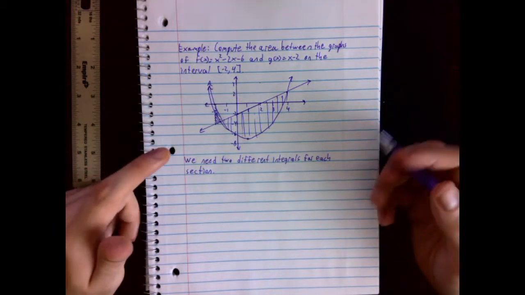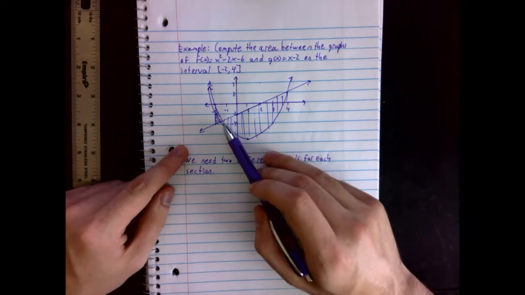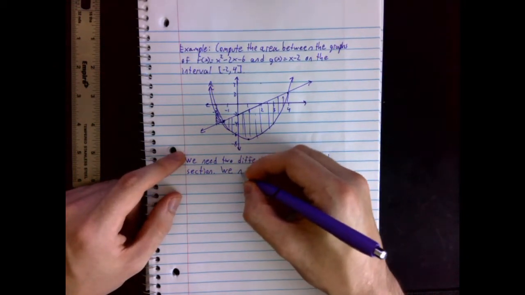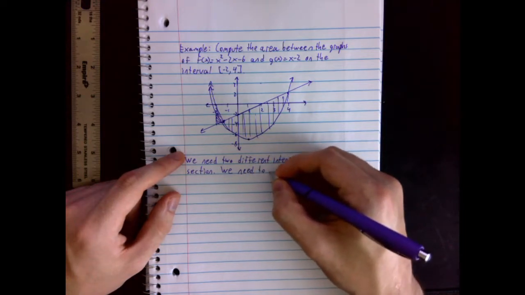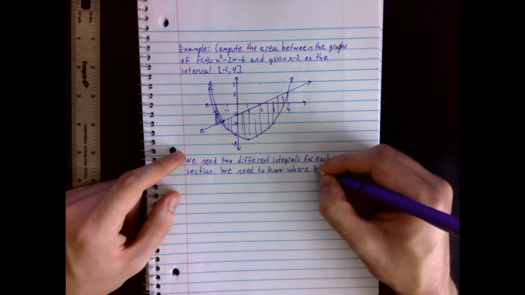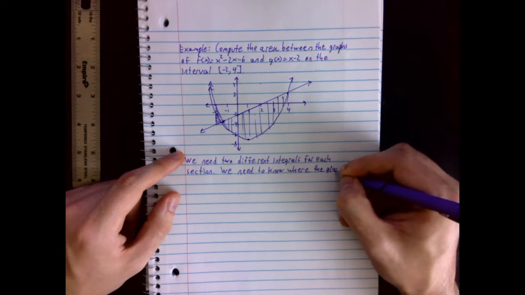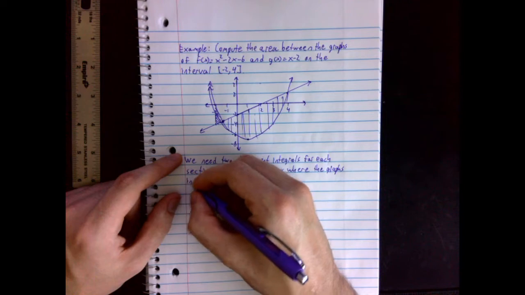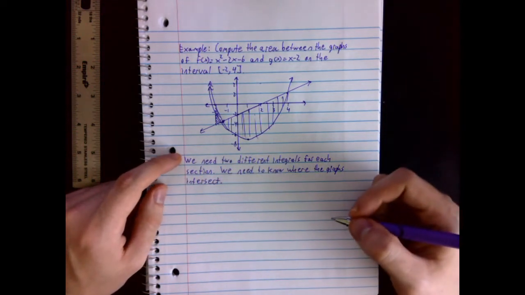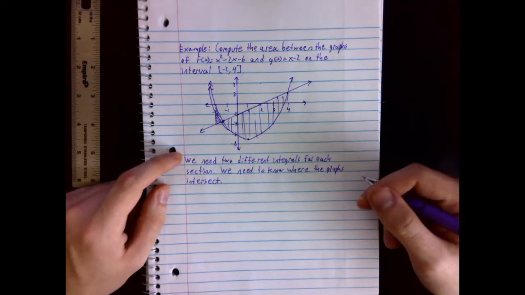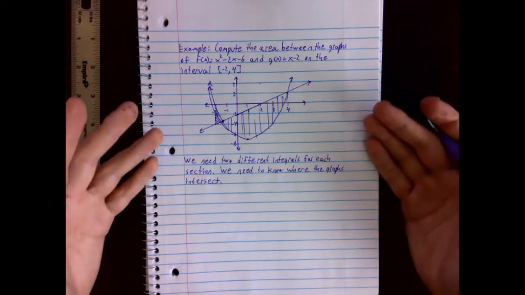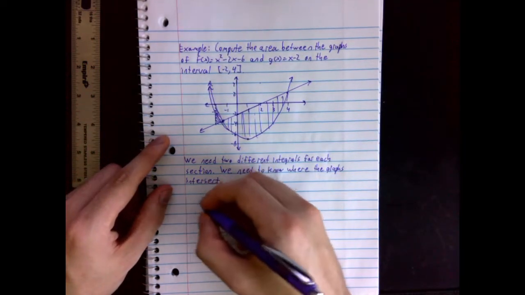So let's go ahead and think about what those will be. Well, we need to know where these points intersect. So we need to know where the graphs intersect. So let's go ahead and compute that first. Well, how do I figure out where two graphs intersect? I just set the two functions equal to one another and solve for x.